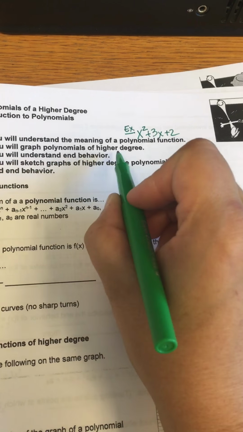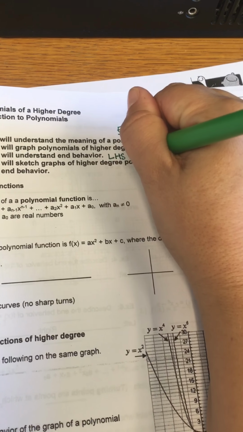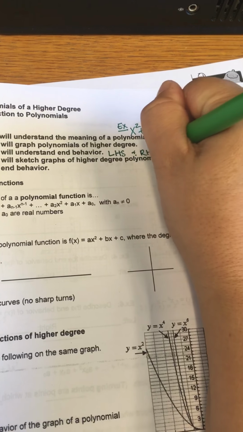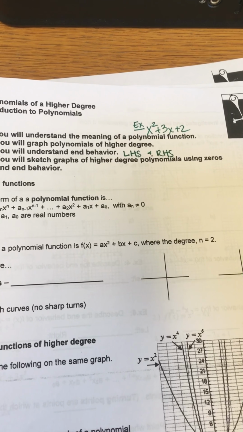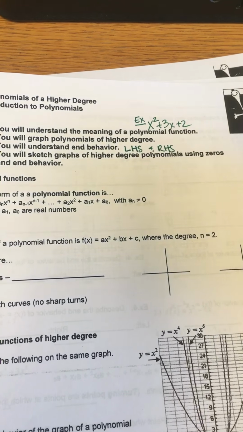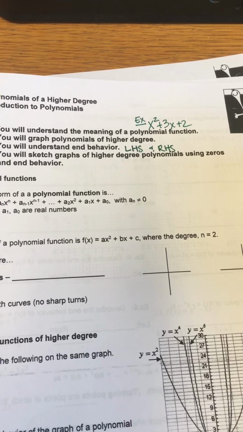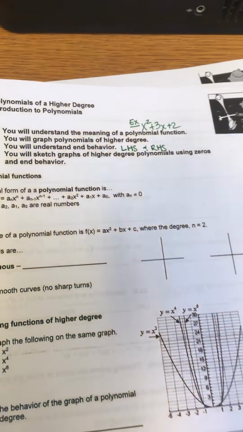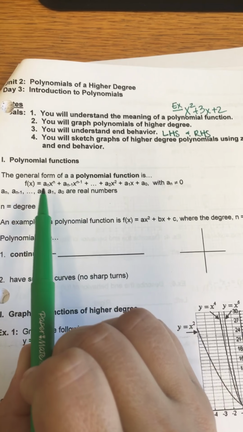So we're going to understand the end behavior, meaning the left-hand side, so LHS, and the right-hand side, because everything likes to be abbreviated now. We're going to sketch the graph of higher degree and zeros. You've done the zeros before, so now we're just incorporating them into what we are doing on the endpoints.